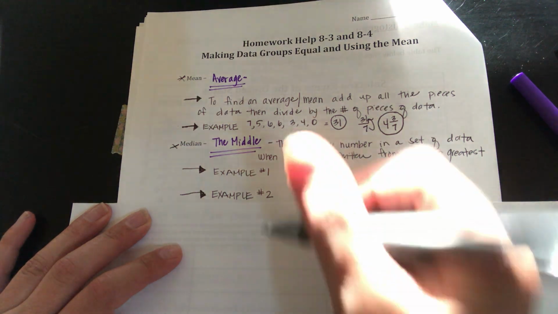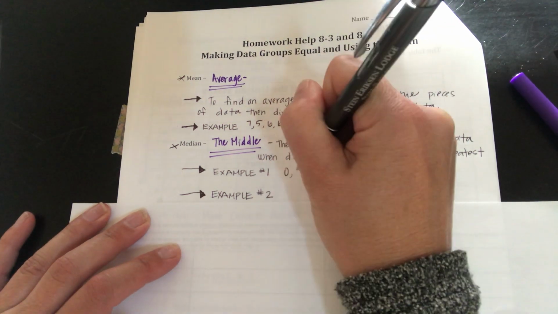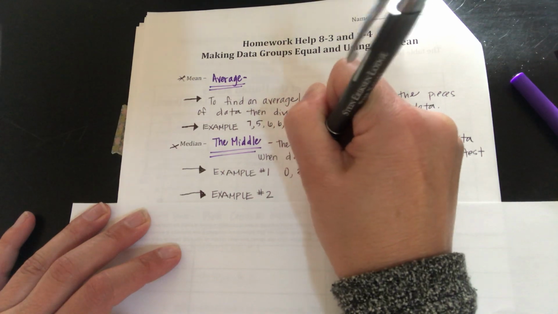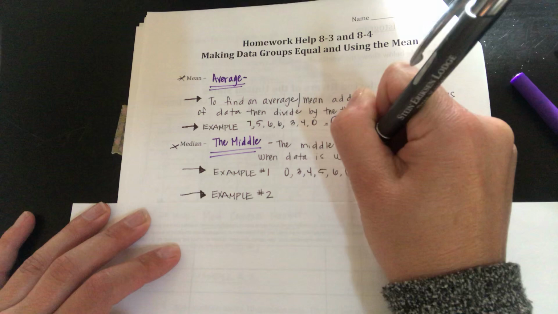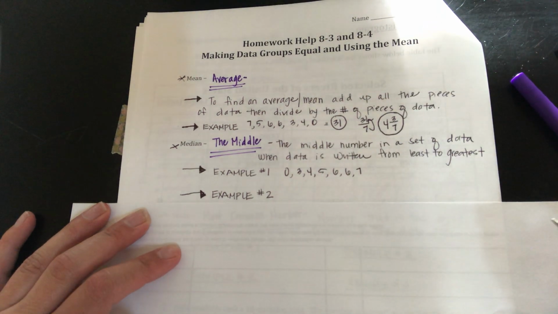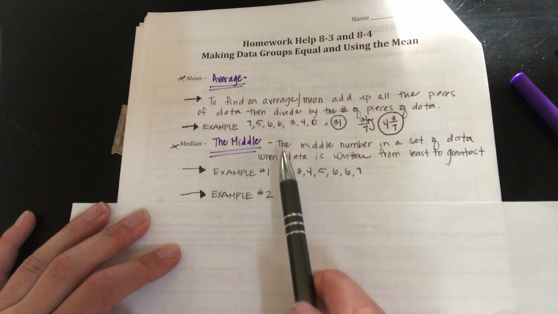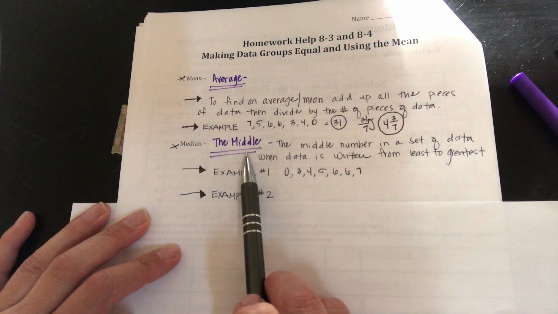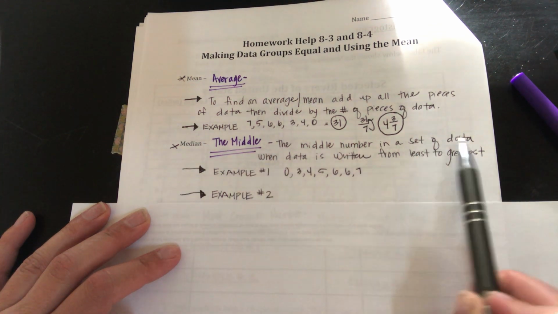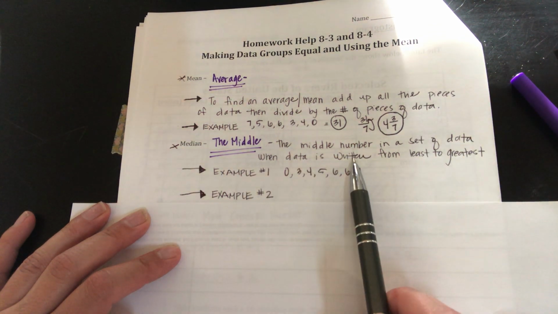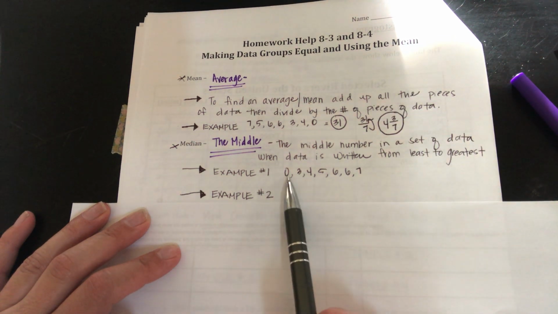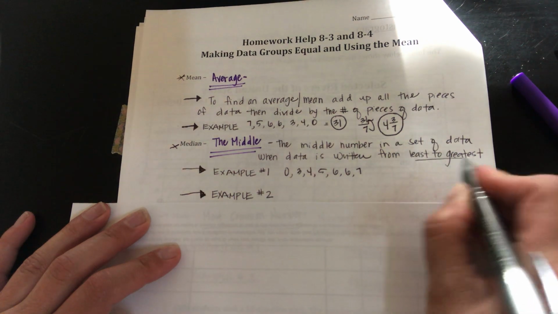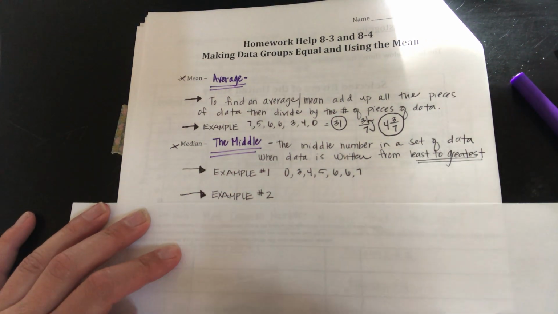Okay, so here we have example 1. I've got 0, 3, 4, 5, 6, 6, and 7. Now it says median is the middle number in a set of data when data is written from least to greatest. So this is written from least to greatest. Least to greatest is the big keyword there, okay?